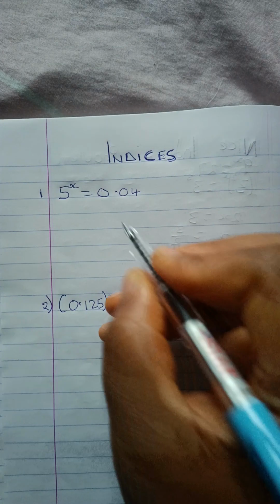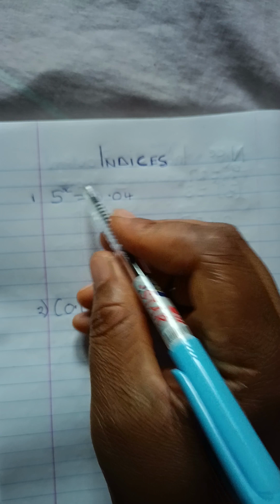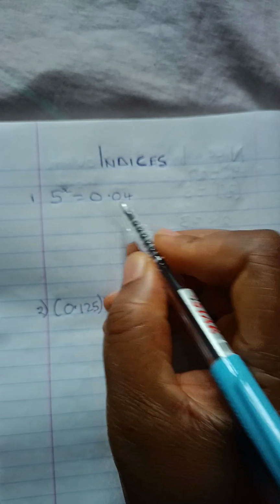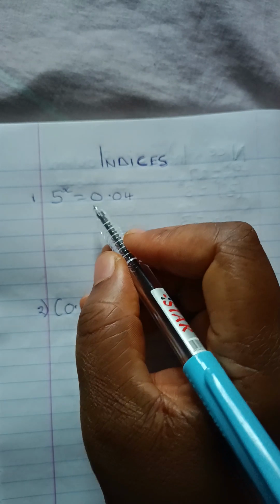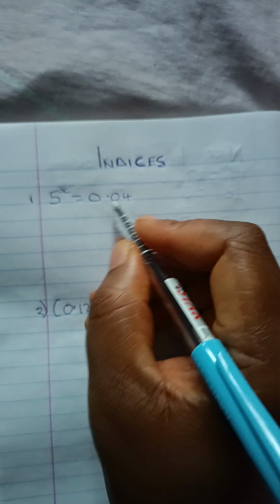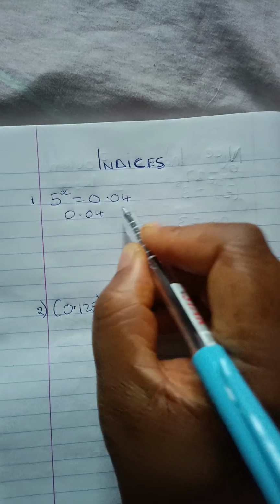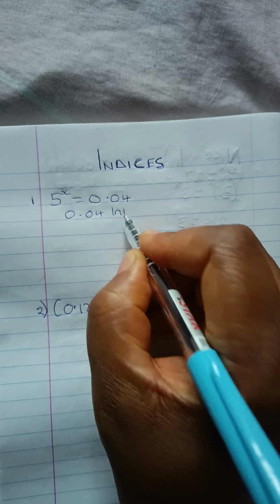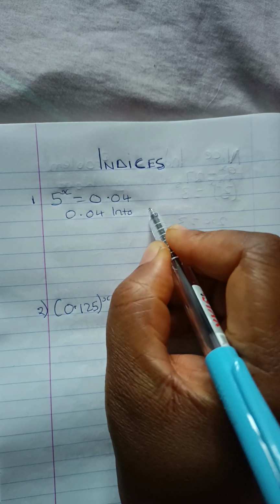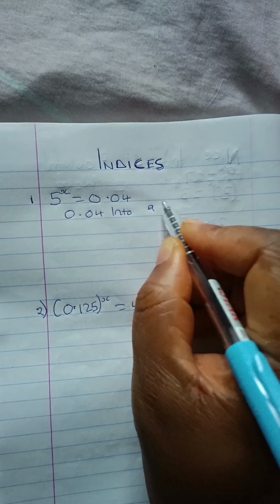So let's start with this. 5 raised to the power of x is equal to 0.04. So, first of all, let's turn 0.04 into a fraction. Let's turn it into a fraction.